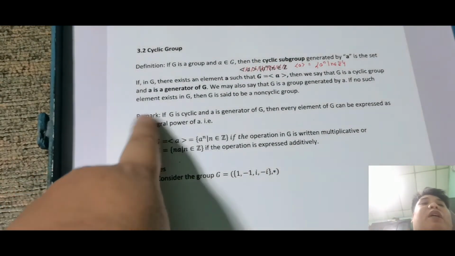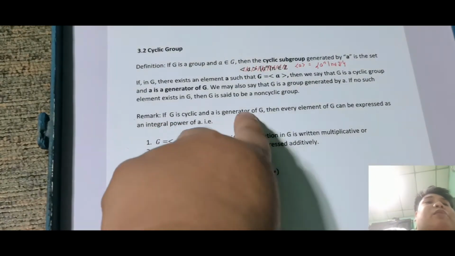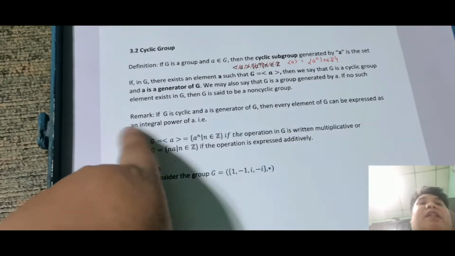Now, remark: if G is cyclic and A is a generator of G, then every element of G can be expressed as an integral power of A.